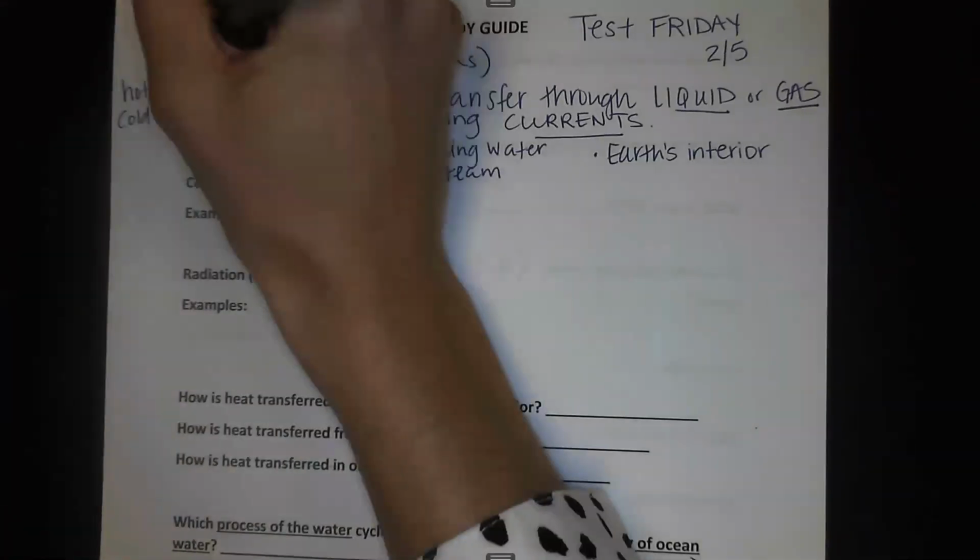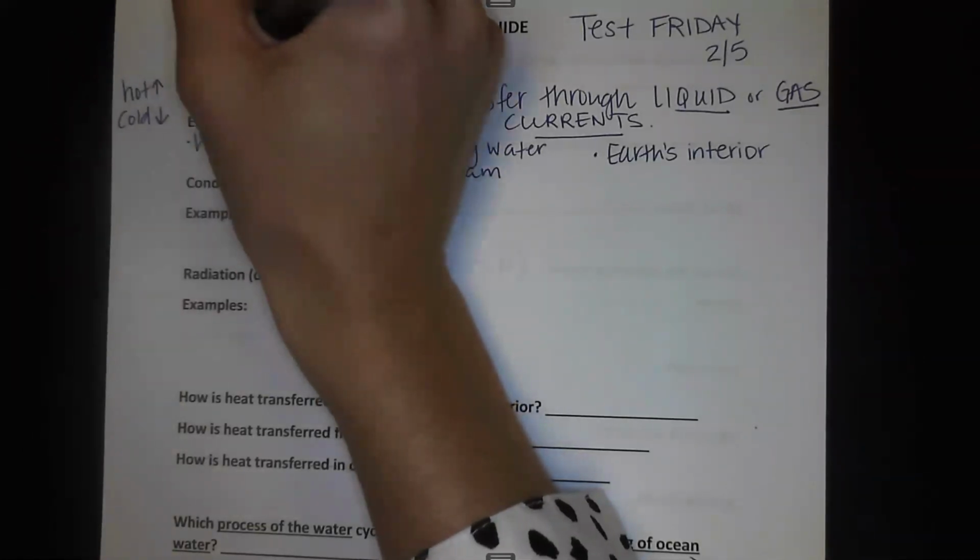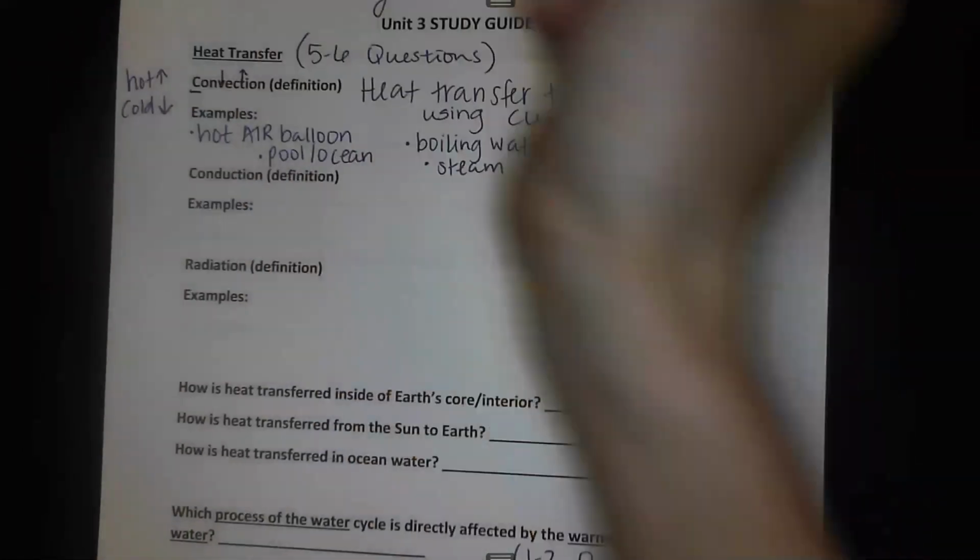And we remember that the C stands for current, the V is like an arrow, and the T is like an up arrow.